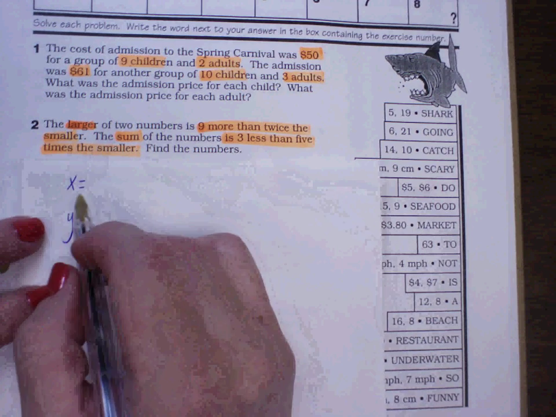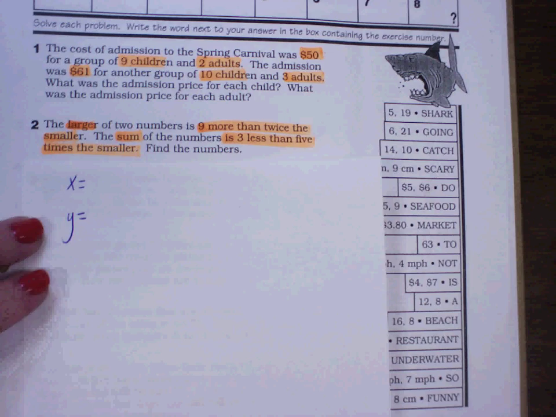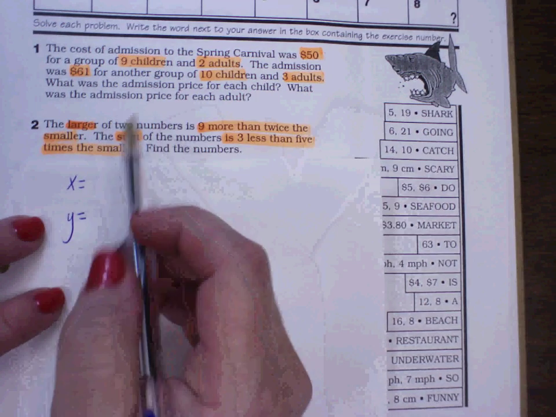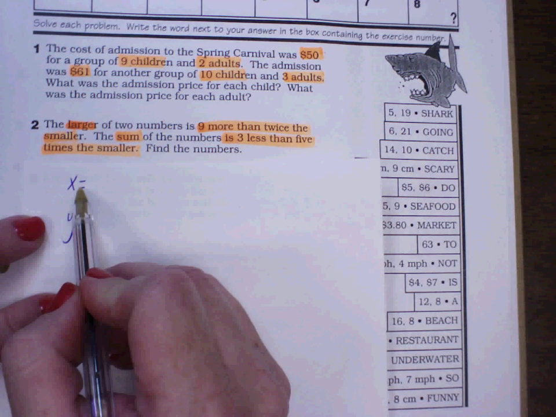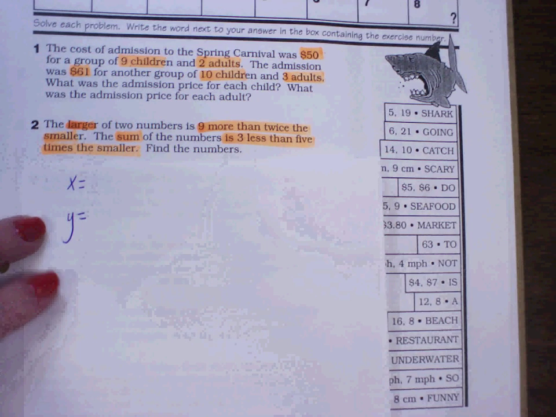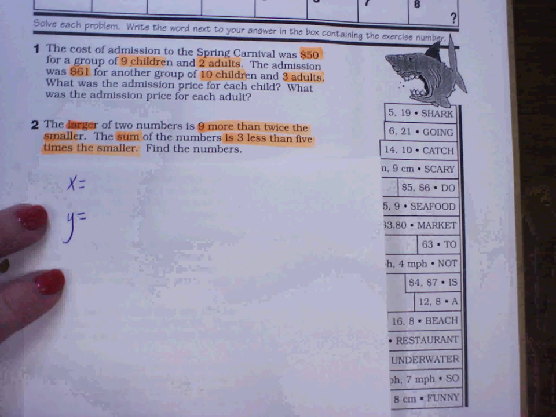All right, so which one is which? Okay, this is where you have to be really smart about things. The larger of two numbers is. If I decide that the larger is x, then I'm going to have x equals 2. I don't want x equals 2. I want y equals 2, so that eventually I can go to my graph.